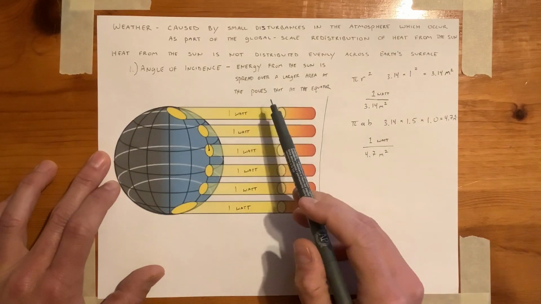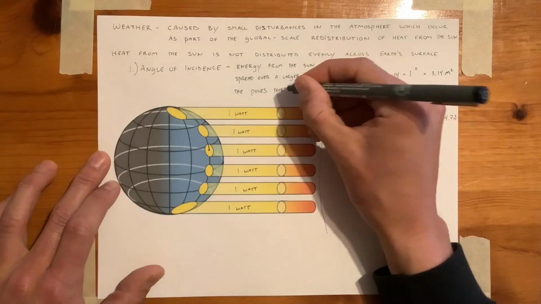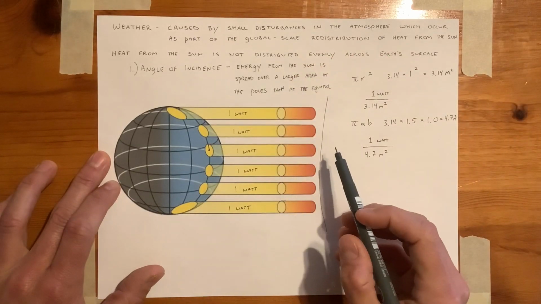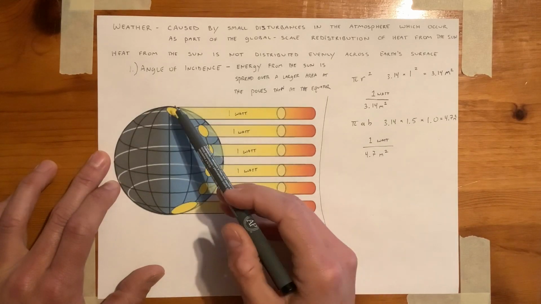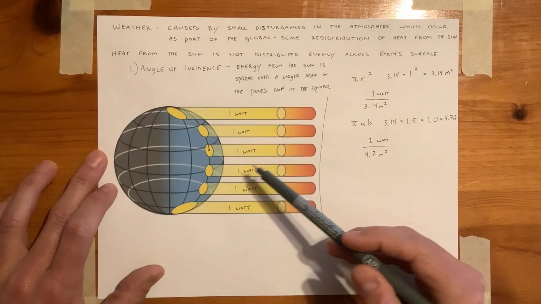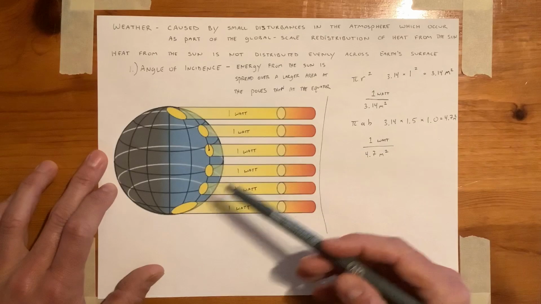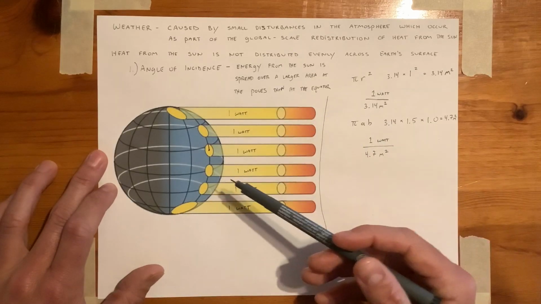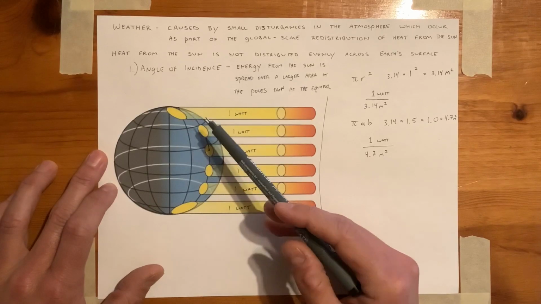Energy from the sun is spread over a larger area at the poles than at the equator. This means that the equator is usually much warmer than the North and the South Pole, which we sort of know intuitively, right? We picture the equator, we think of tropical places, the Caribbean, Bahamas, really beautiful, lush, warm places. And when we think of the poles, we think of reindeer and Santa Claus and penguins, right?